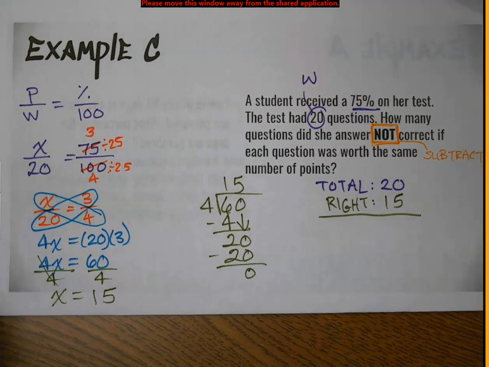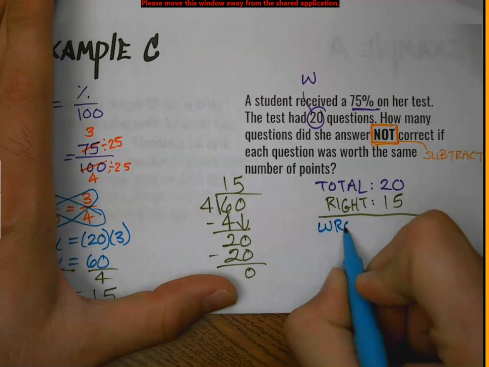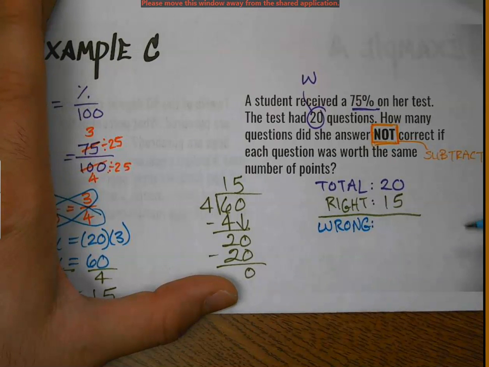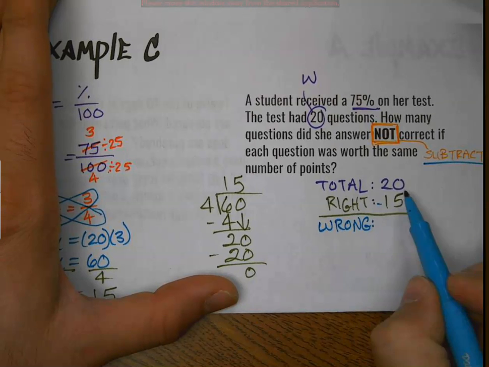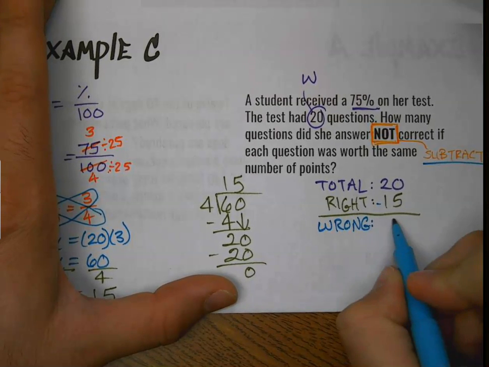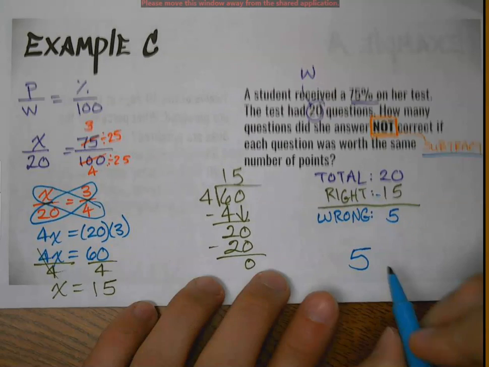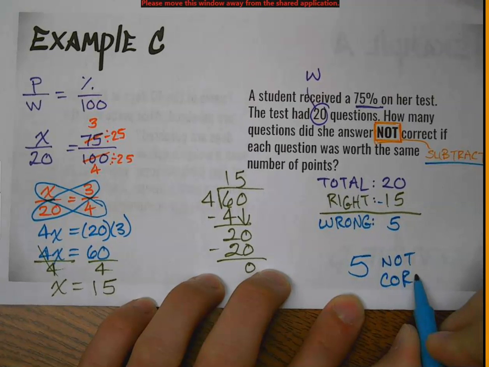But we want to know how many she got wrong or incorrect. So how do we find that? What do we do with these two numbers? We're going to subtract. So 20 minus 15 gives us 5. So your answer is 5 are not correct.